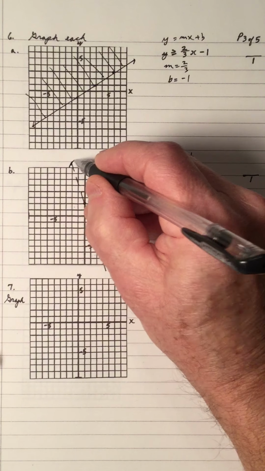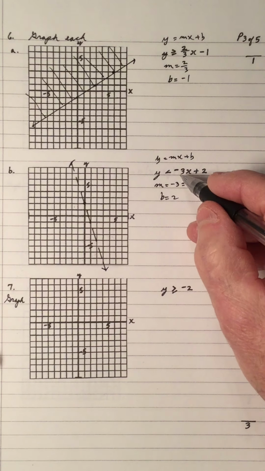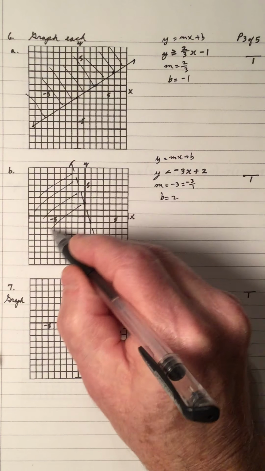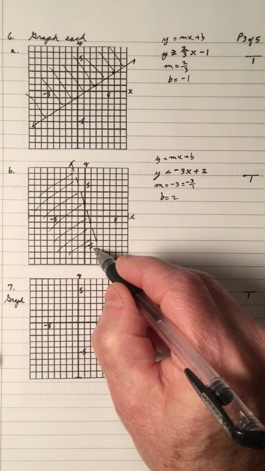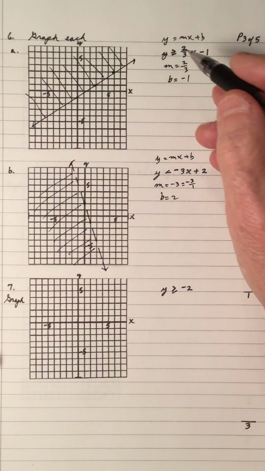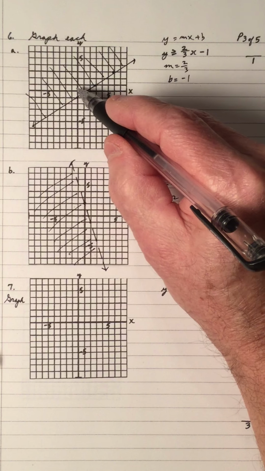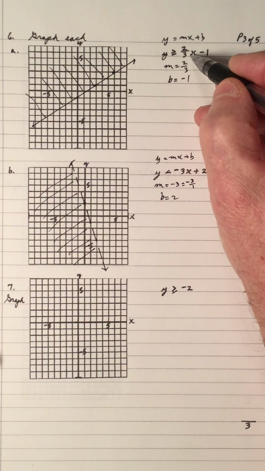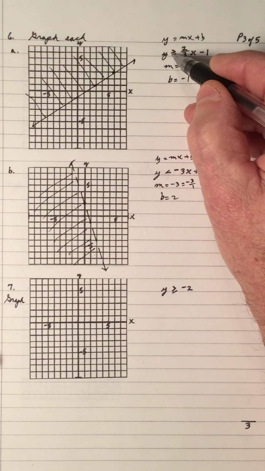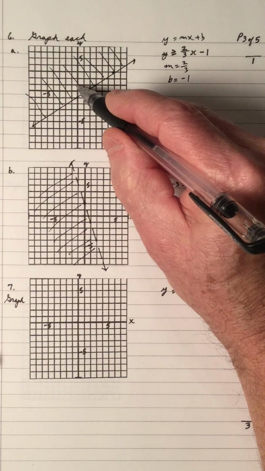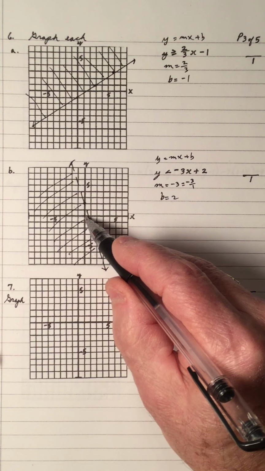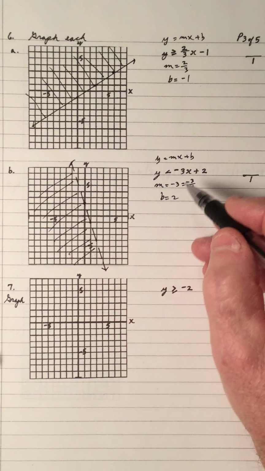Broken line. And less than is below. Again, you can always check if you're shading right by checking the point 0, 0. So if you put 0, 0 in for x and y, and if it works out to be true, then that's where you shade. And again, 0, 0 is a point that the line is not passing through.